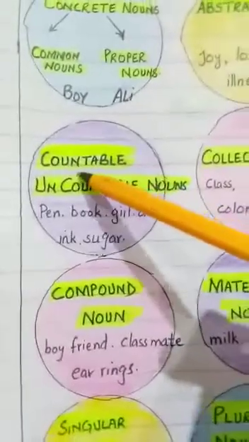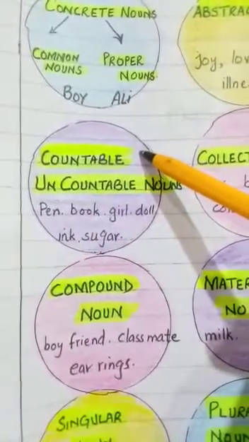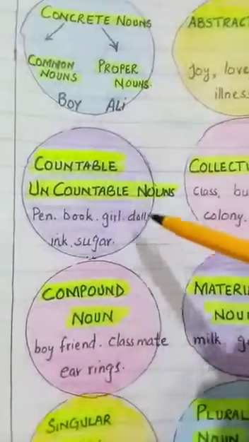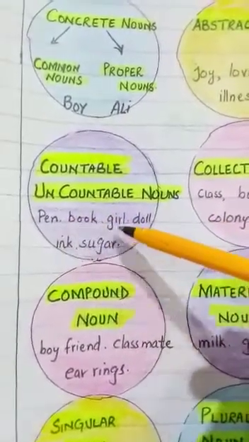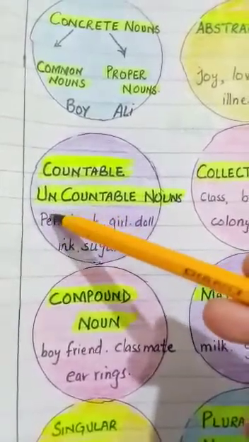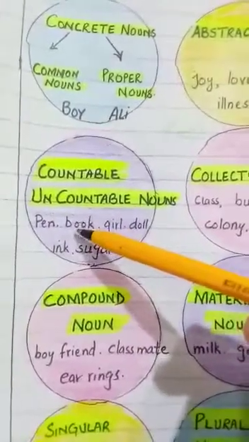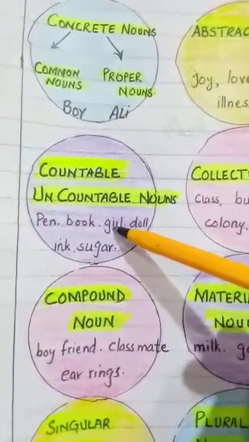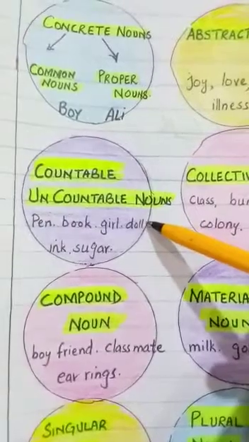Then the next category is countable and uncountable noun. Countable nouns are those which can be counted, like 1, 2, 3, 4. And uncountable nouns cannot be counted. For example, pen, book, girl, doll. We can say 1 pen, 2 pens, 3 pens. We can count the number of pens. 1 book, 2 books, 3 books, 1 girl, 2 girls, several girls, many girls, 1 doll, 2 dolls, 3 dolls.